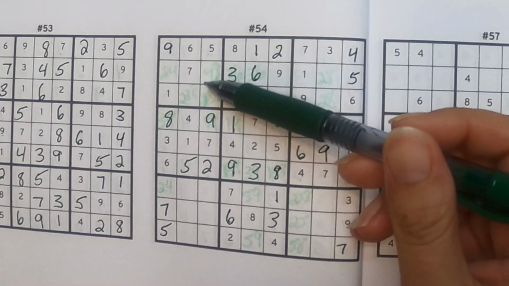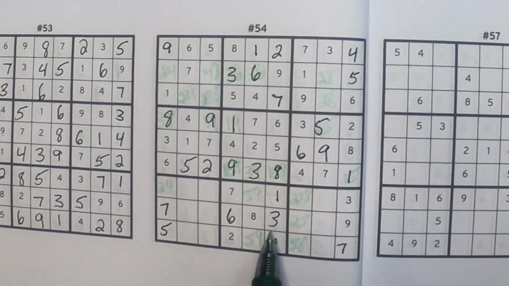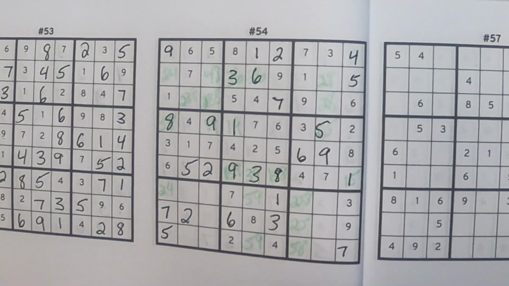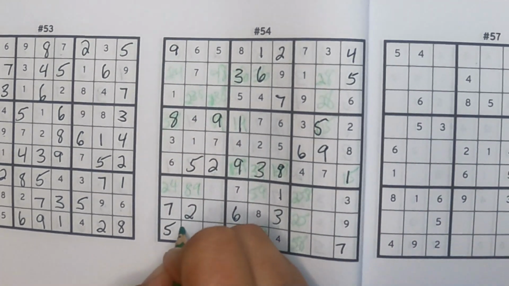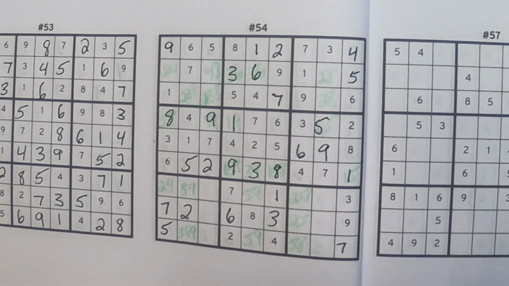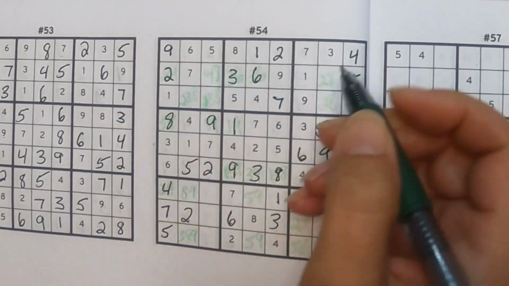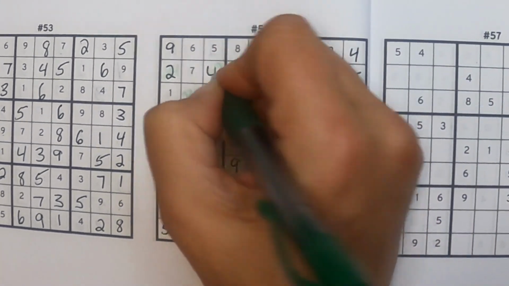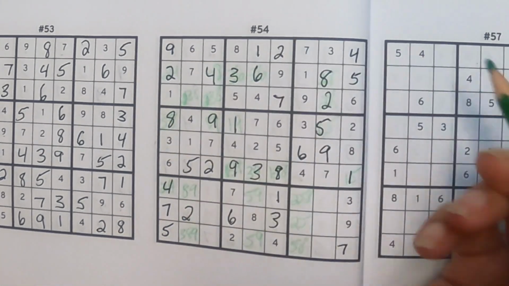For this column, we're missing 2, 3, 8, and 9. We've got 3, 8, and 9 here, so this is our 2. 3 here, so 8, 9, and no help here, 3, 8, 9. But now this 2 makes this our 4, 2. That 2 makes this our 8, 2. That 8 makes this our 4. Can get rid of this 2.